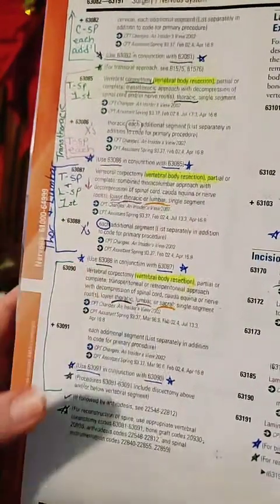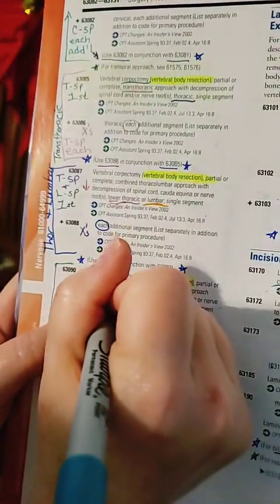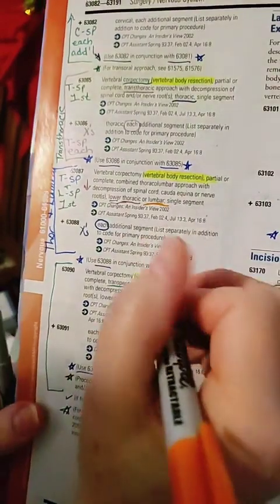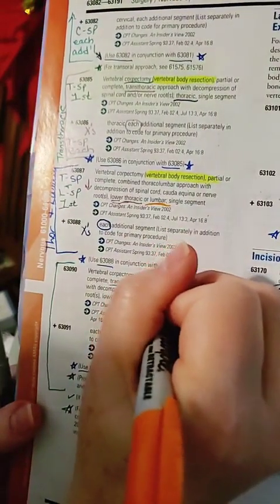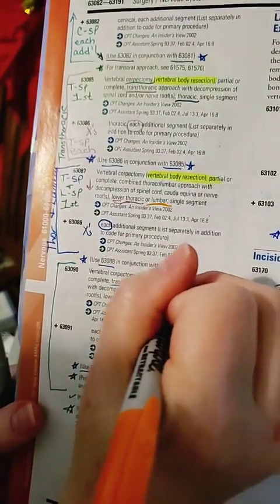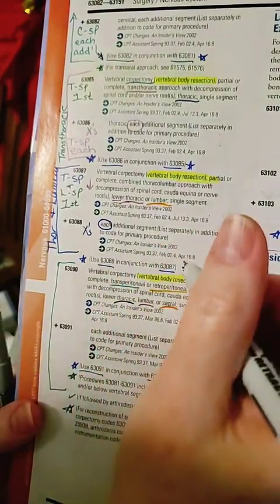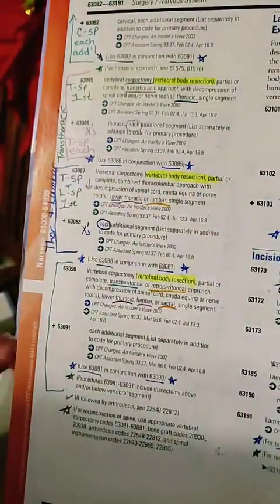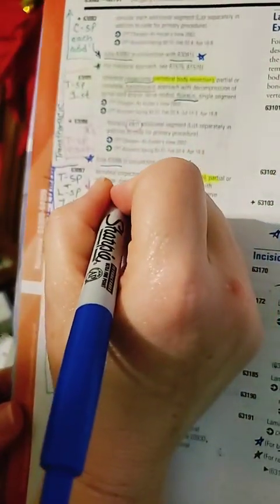We are transperitoneal or retroperitoneal. These are our approaches that are totally different. Remember, we were doing transthoracic, and I didn't even underline our combined.